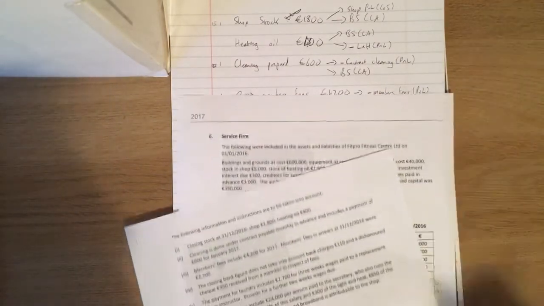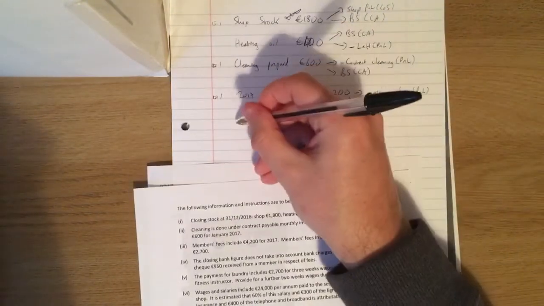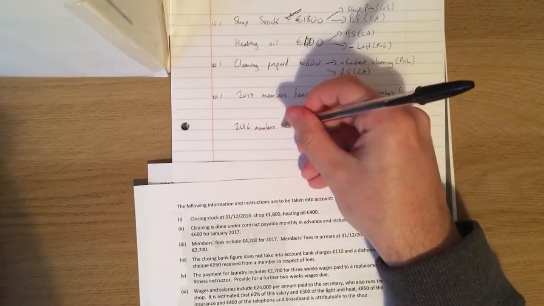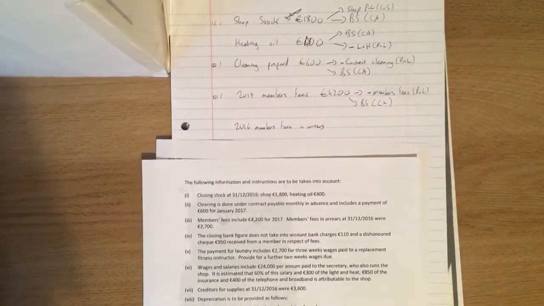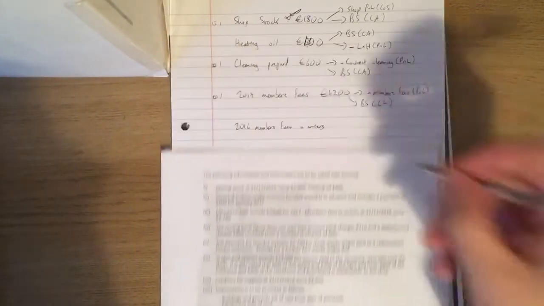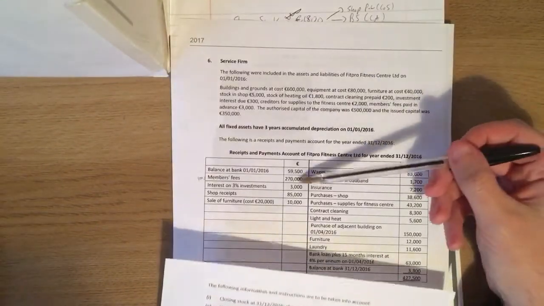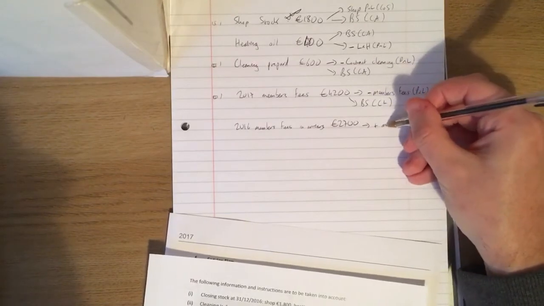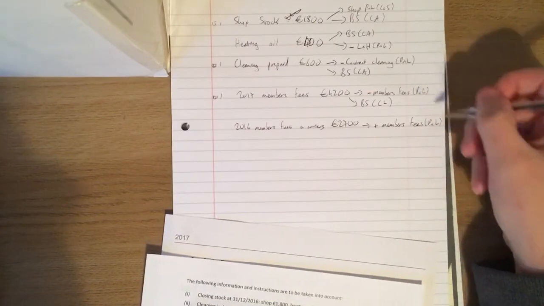All right. You've also got members fees in arrears at the end of the year. So 2016. So in arrears just means they haven't paid it yet. So 2016 members fees in arrears, and that is €2,700. So if they haven't been paid yet, they won't be included in that 270 grand because that's just cash in. So you're going to add that on to members fees in the P&L. So you're making 2 adjustments to that.